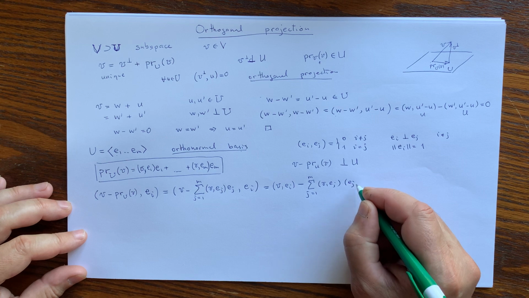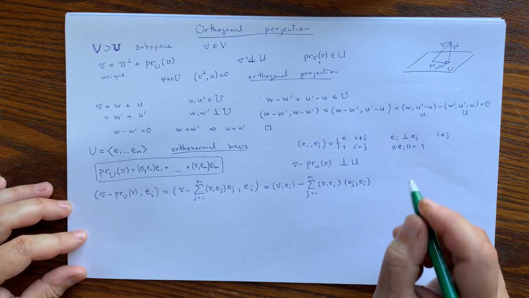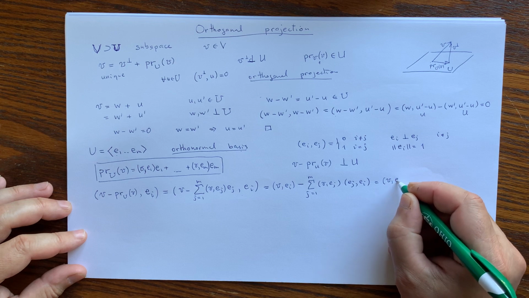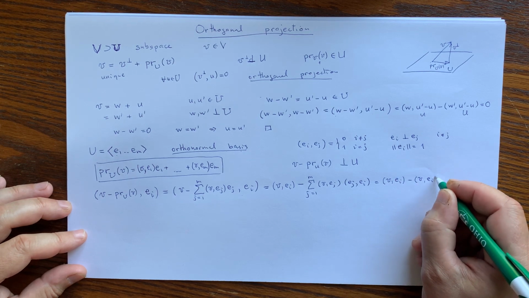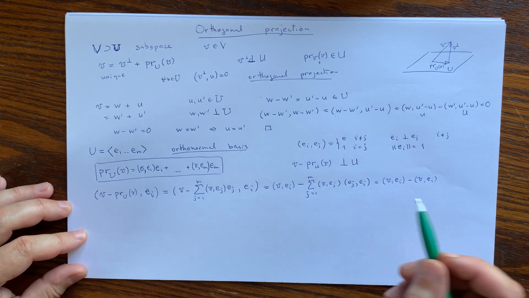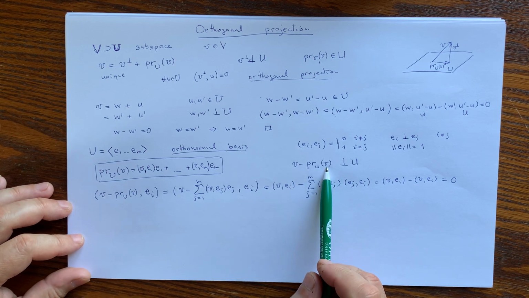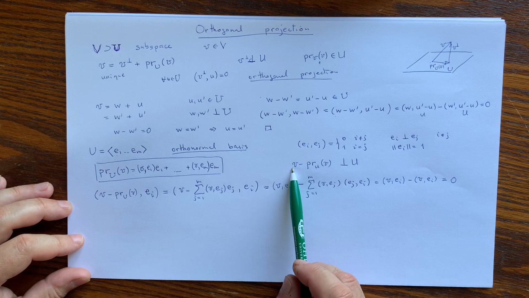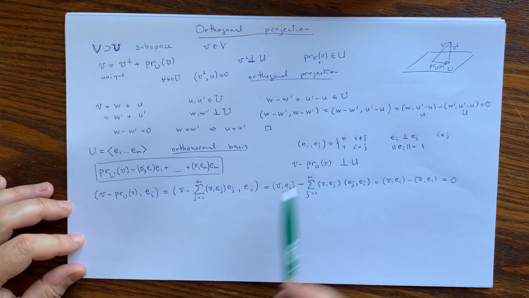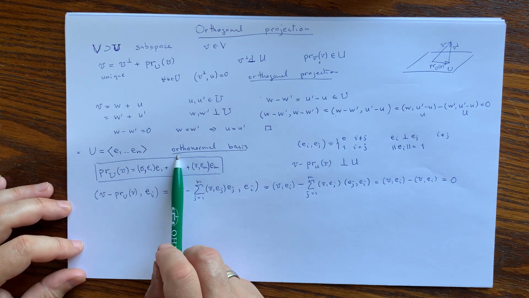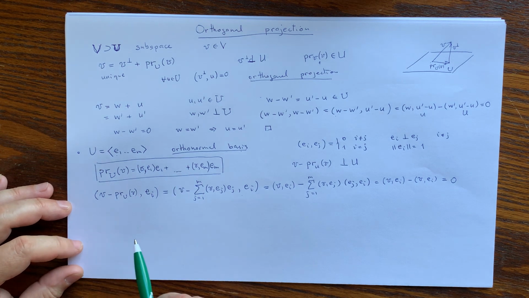I will have a scalar product of an arbitrary basic vector with this concrete one, number i. And by the orthonormality, this is 0 most of the time, and it is 1 when j is equal to i. And so we will see the difference of two identical terms. Because when j is equal to i, it is 1, and so we have total cancellation, proving what we want, that the difference between what we want to be the projection and the vector is always orthogonal, and by uniqueness that must be it. So that is a relatively easy formula, but in the restrictive case of having an orthonormal basis.